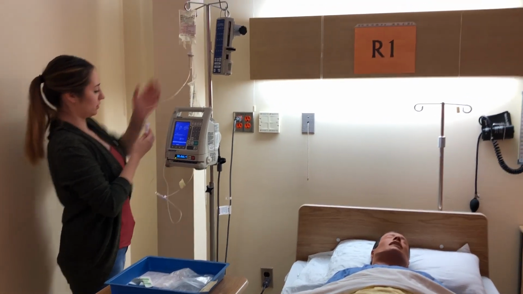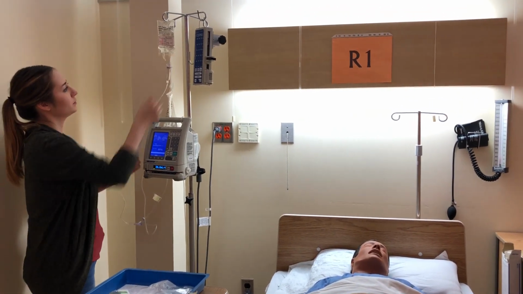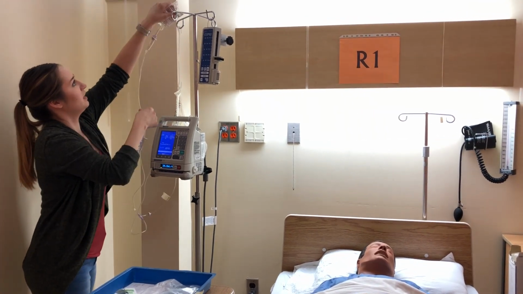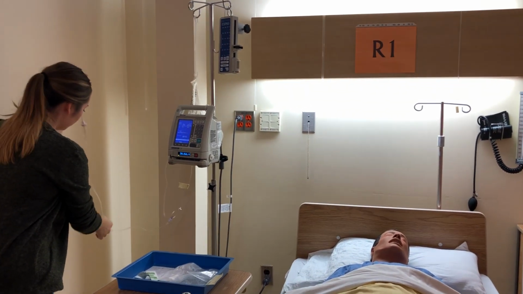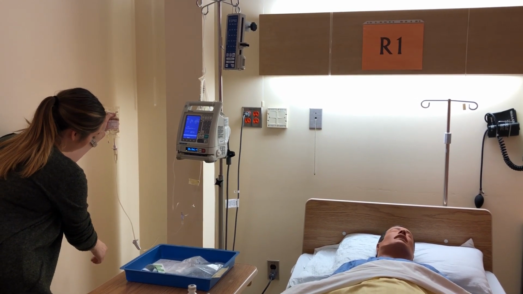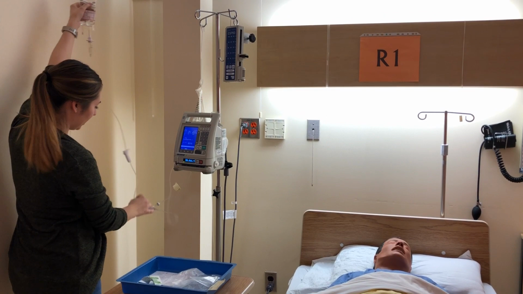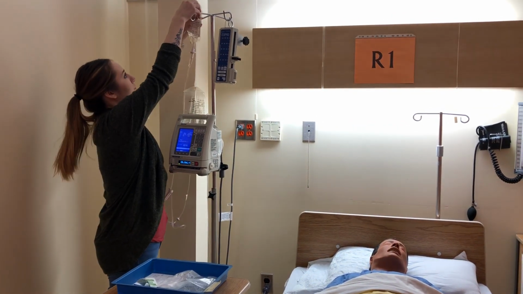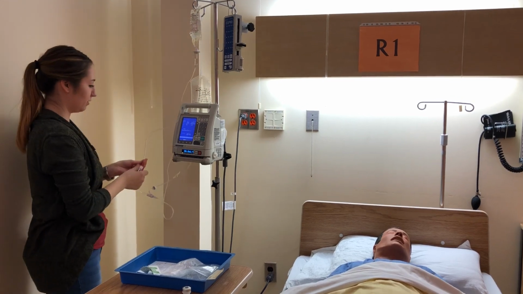Now I'm going to back prime. I'll close the roller clamp so I don't lose any drug, and we're going to fill the chamber a little bit and watch the bubbles. Once there's no more bubbles, I know that there's no more air in the line, which is good because air could be a potential hazard to the patient. I'll just double check that. It looks good.